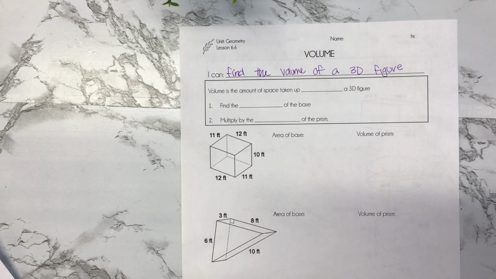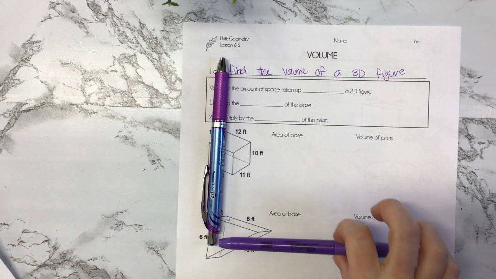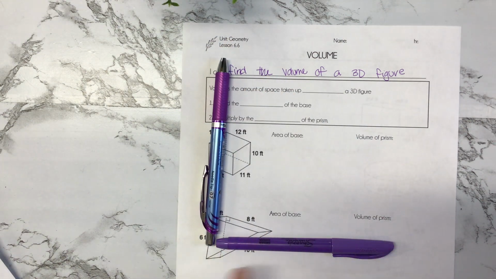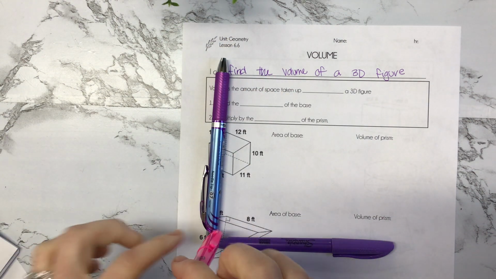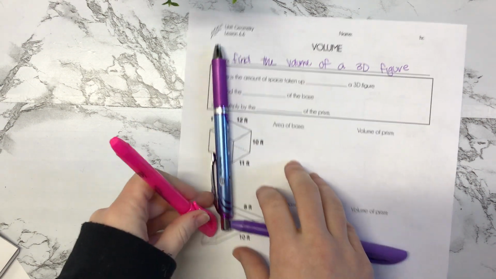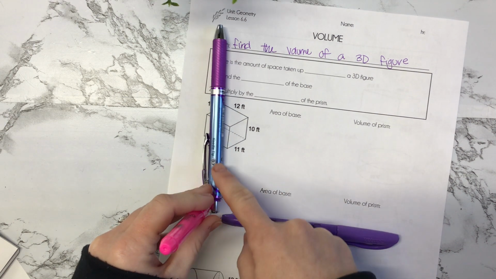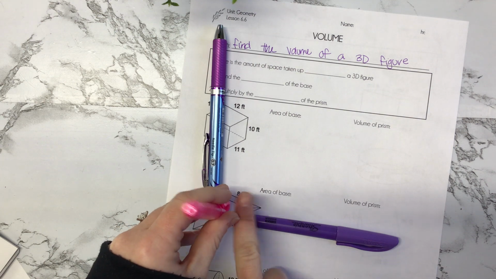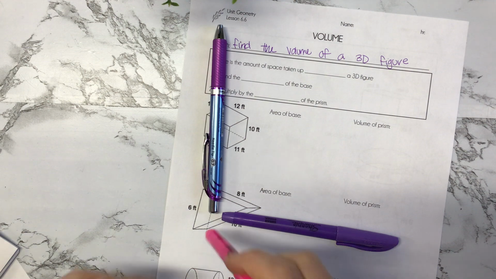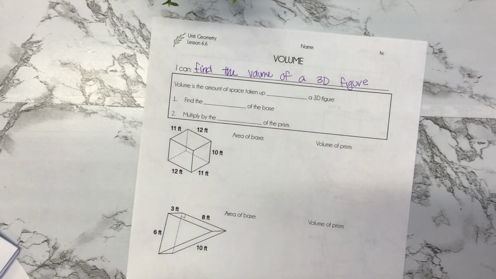All right, so something is 3-dimensional. So let's talk about the difference between 2D and 3D. If I have this shape, it can go this way and this way. But then if I add one coming up, which is kind of hard to see on a video, then I'm going a third way. I can go up and down in relation to that. So that's what makes it a 3-dimensional figure. Those are the types of shapes that we are talking about.